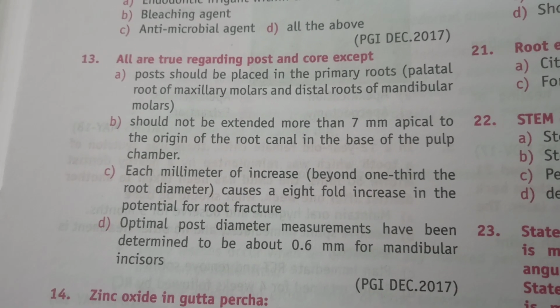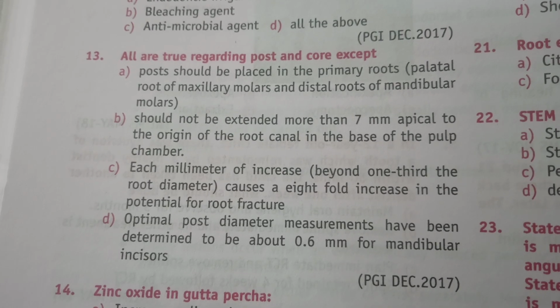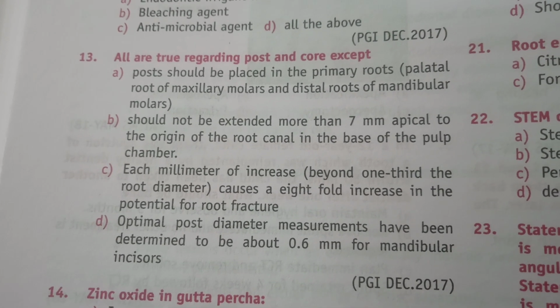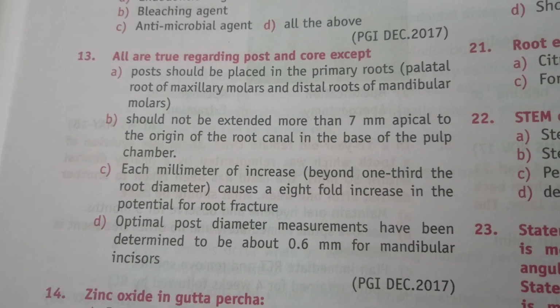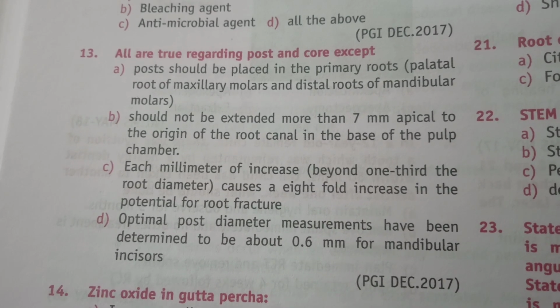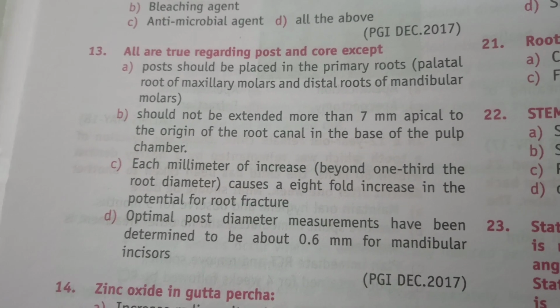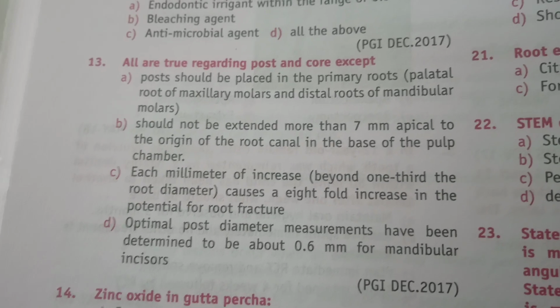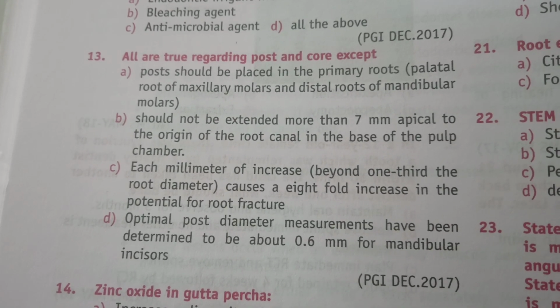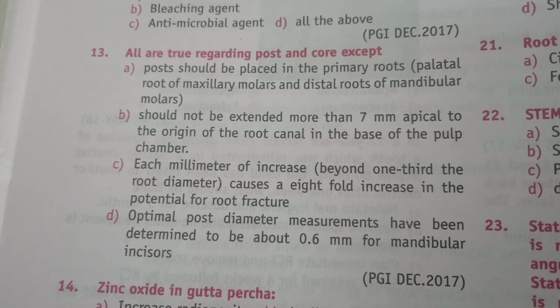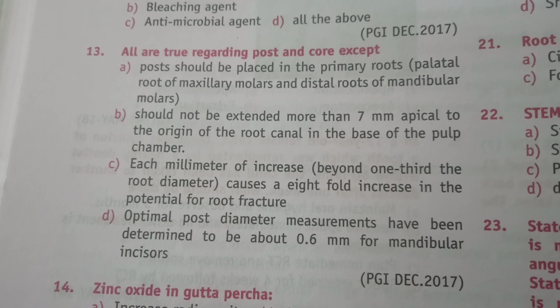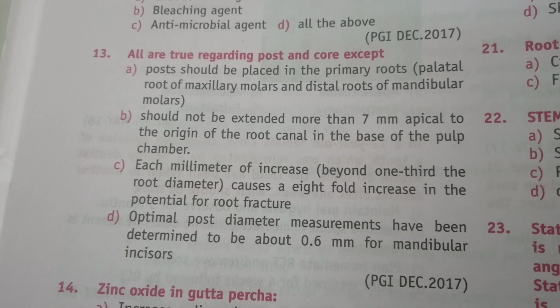See, each millimeter of increase beyond 1/3 of the root diameter causes an 8-fold increase in the potential of root fracture. Option D, optimal post diameter measurements have been determined to be about 0.6 mm for mandibular incisor.